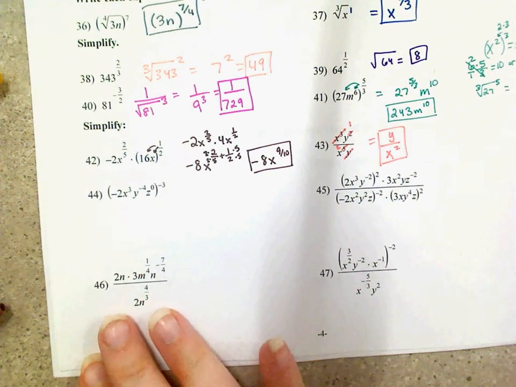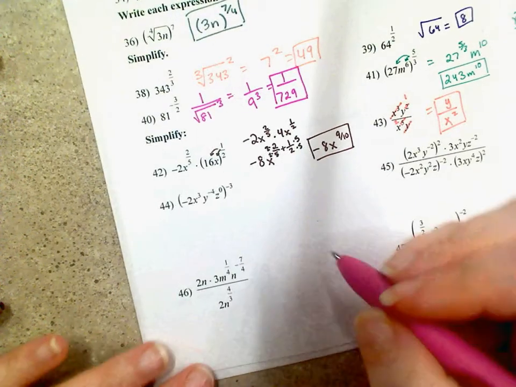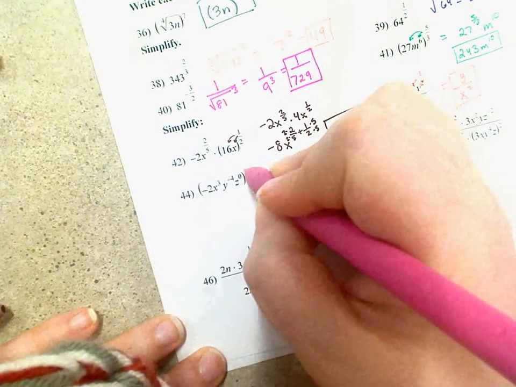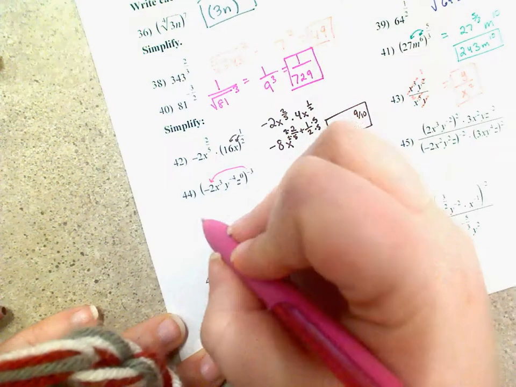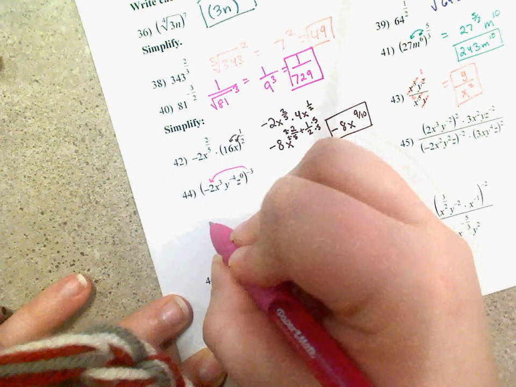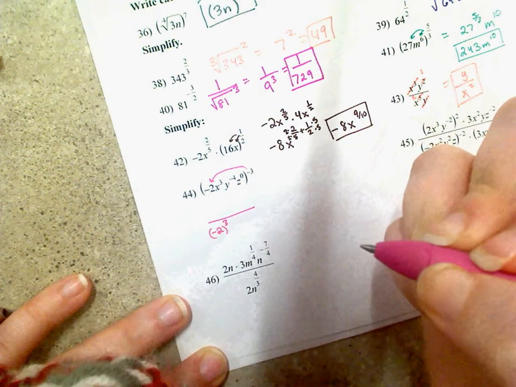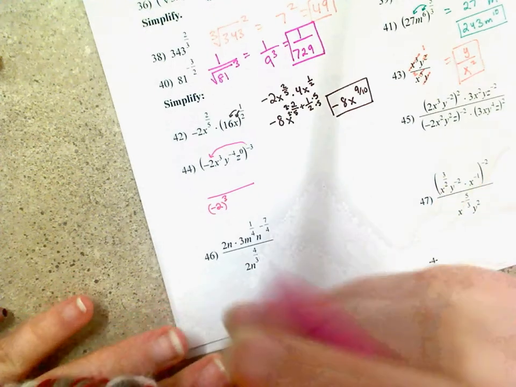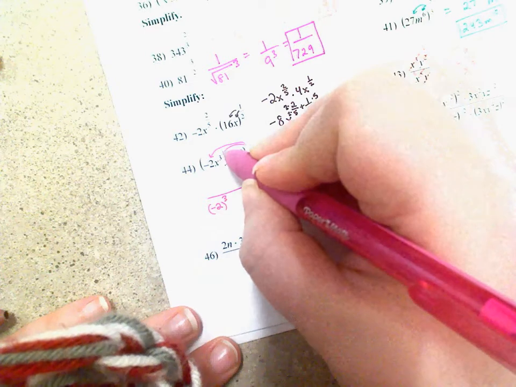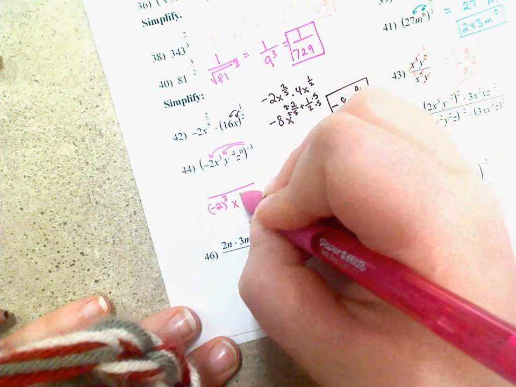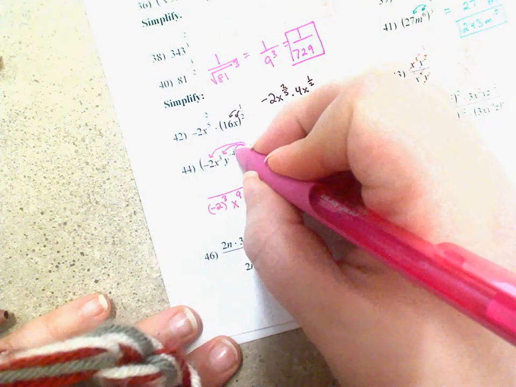Number 44. I'm going to distribute this power of negative 3. So negative 2 to the negative 3rd power really just means, I'm going to go ahead and draw a fraction bar, negative 2 cubed in the denominator, okay? So then we'll take all the negative 2 and raise it to the 3rd power in the denominator. X to the 3rd to the negative 3rd just means x to the 9th in the denominator, because it's x to the negative 9. Now y to the negative 4 to the negative 3rd means y to the positive 12, which means it stays in the numerator.